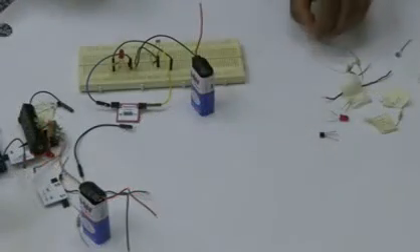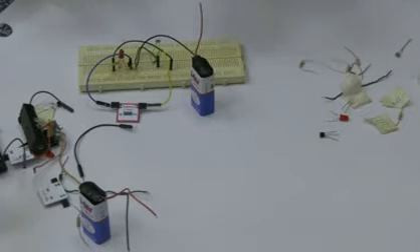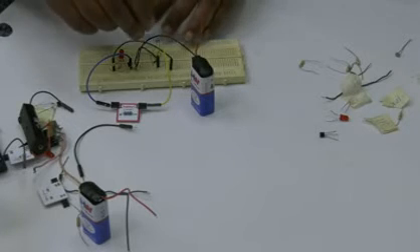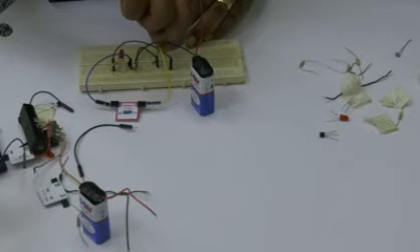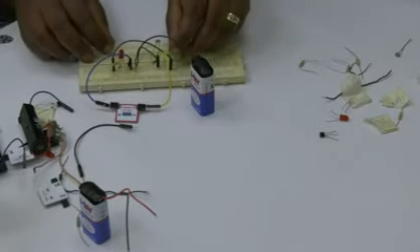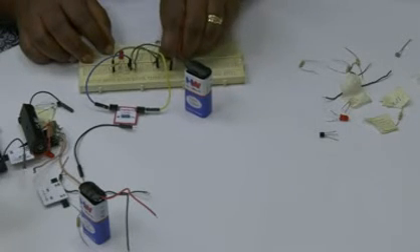The resistor I used earlier had a high resistance, so we are changing it with a lower resistance to complete the circuit. Now this resistor is in series with a light dependent resistor.